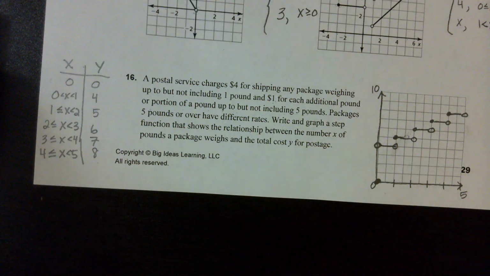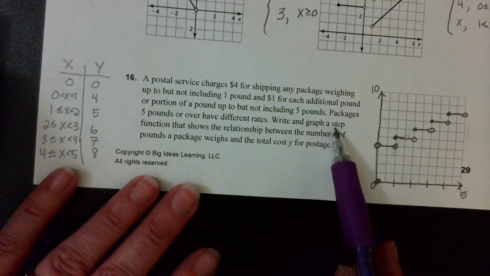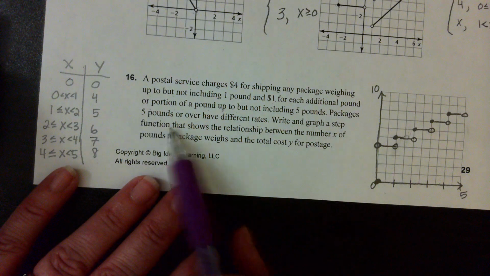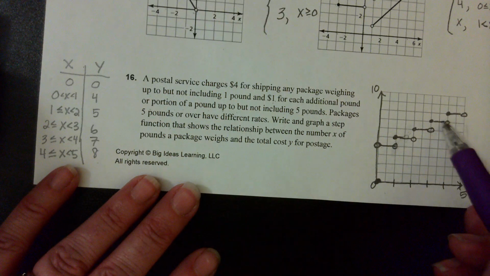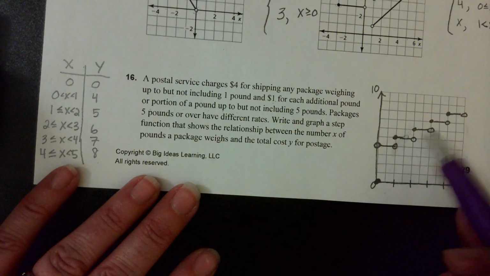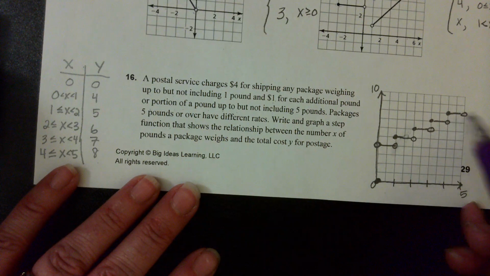This is a real life application of a problem that you might see that they use for a piecewise function. And I think you can also see why they call this a step function. You can see the steps, the incremental even parts that you're stepping up for each interval.